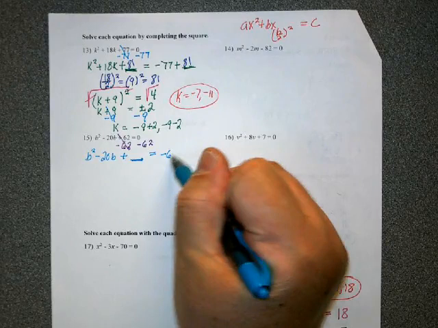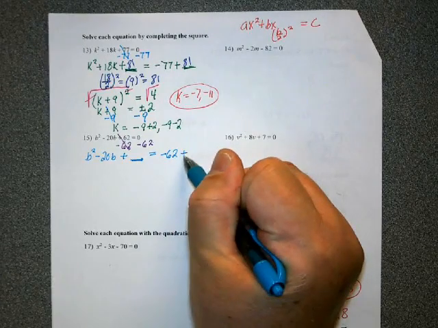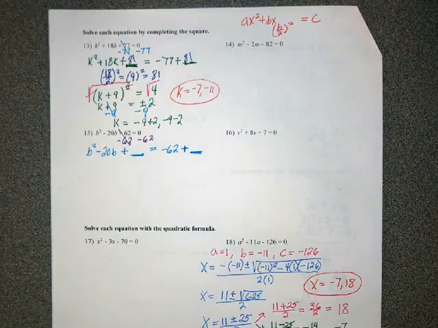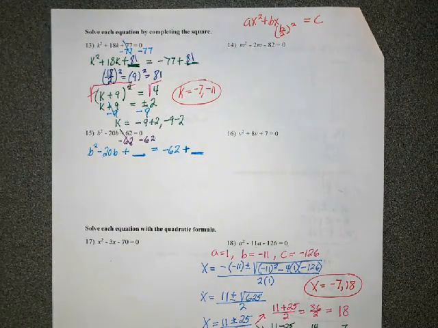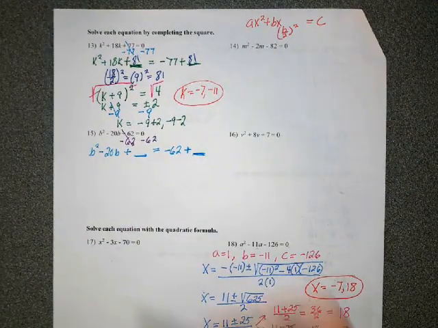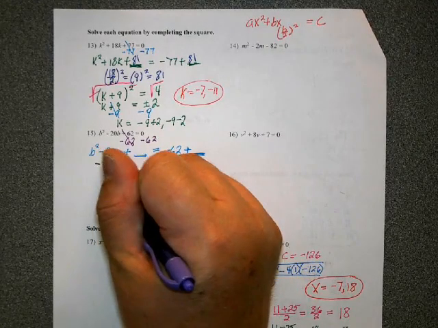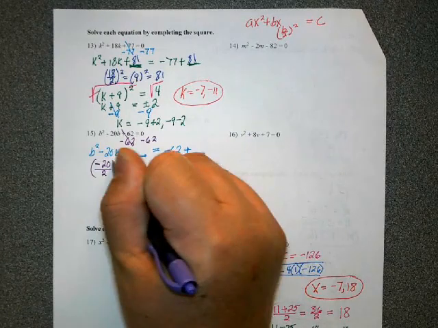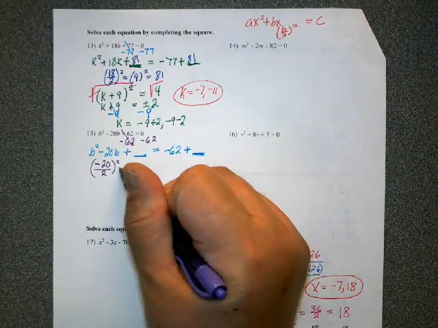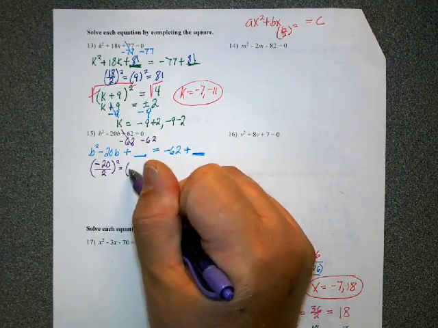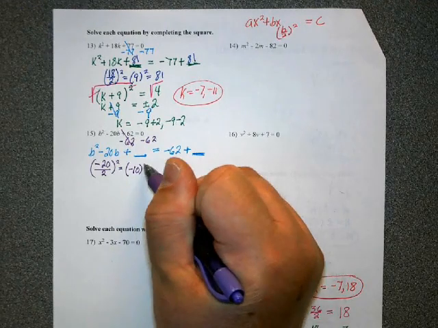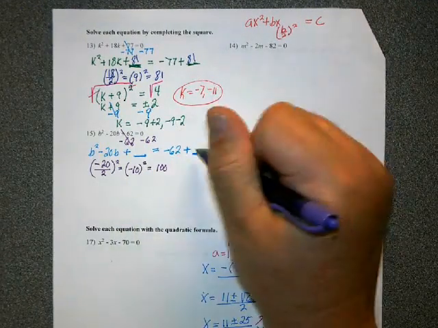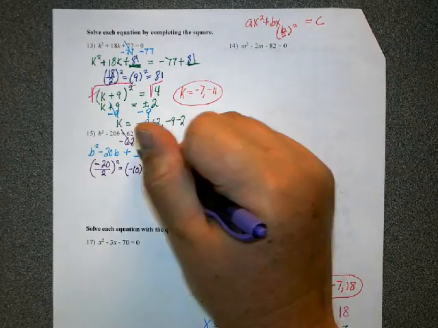Going to have to add to it that same perfect square. Going to take my b, which is negative 20, divided by 2, square it. So I get negative 10 squared, which is 100. Add it to both sides.